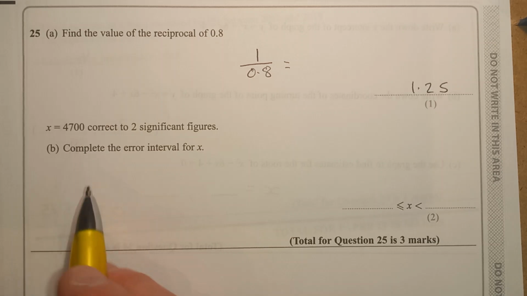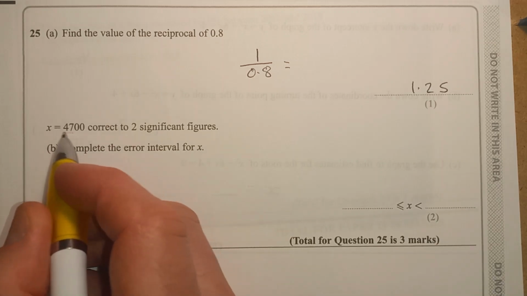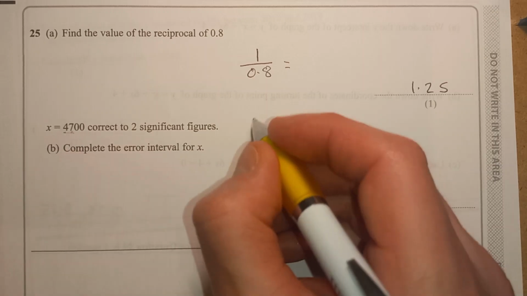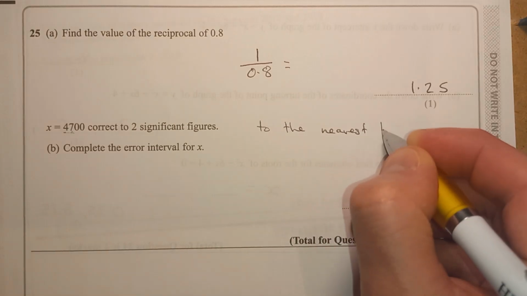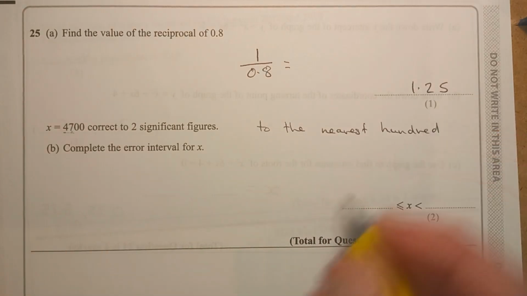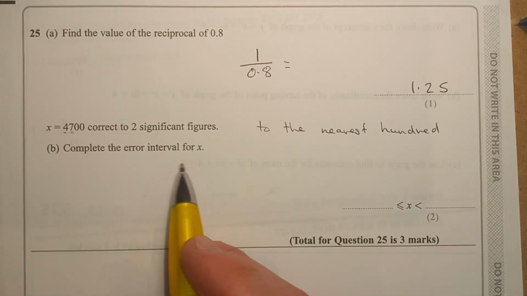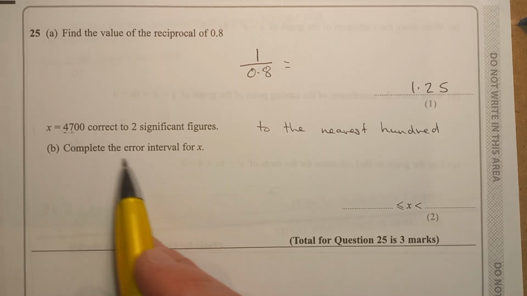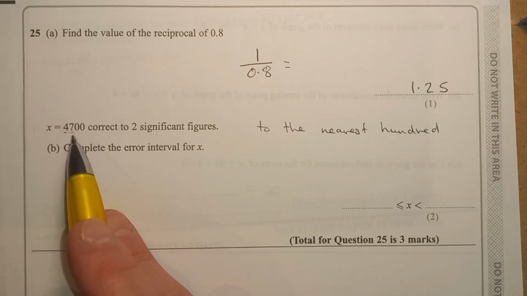x equals 4,700 correct to 2 significant figures. So the second significant figure is in the hundreds. So basically you could say to the nearest 100. Complete the error interval for x. By error interval, it means this has been rounded. What's the smallest and biggest value it could actually be that still rounds to 4,700?